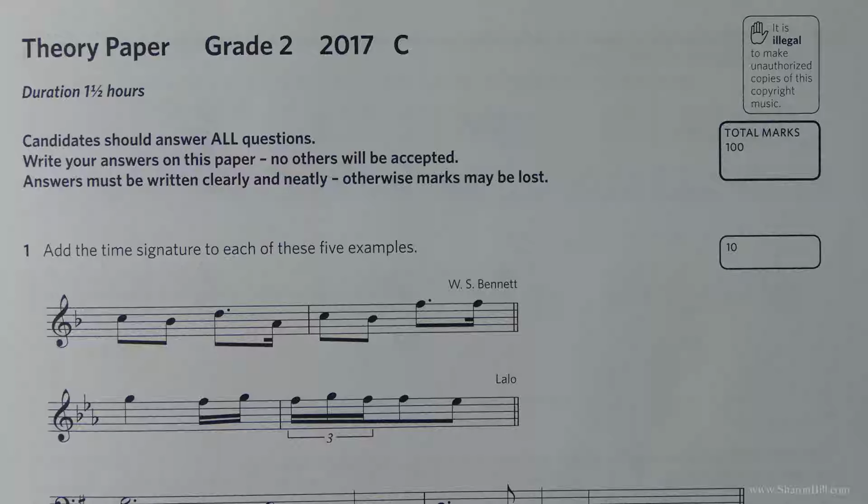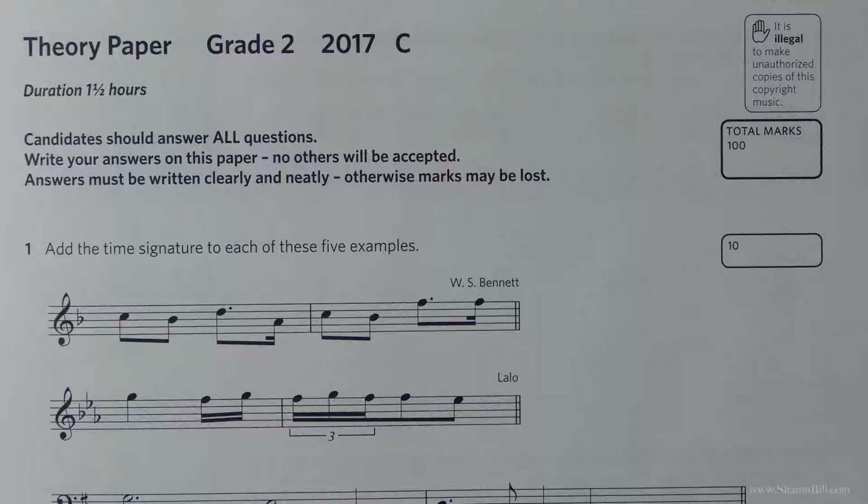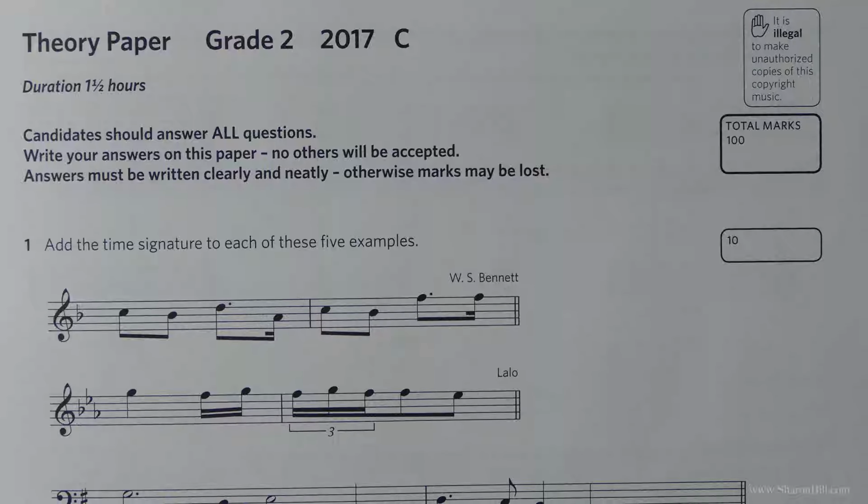I do suggest that you have a go of these yourself. First of all, it doesn't matter if you go wrong. It's okay. You'll learn through those mistakes. Rather than just copying, you'll learn it more thoroughly if you have a crack at it yourself. And so now we'll work through this together.